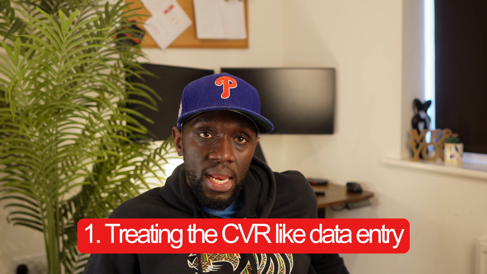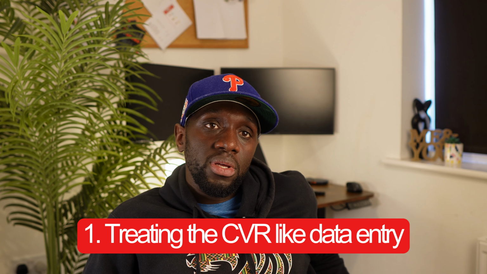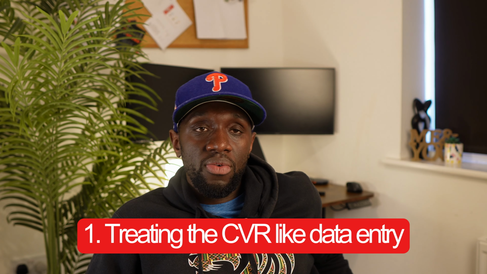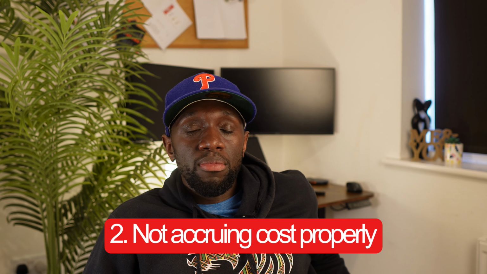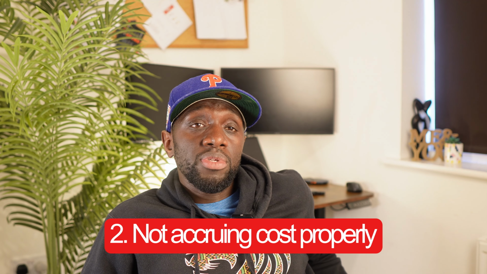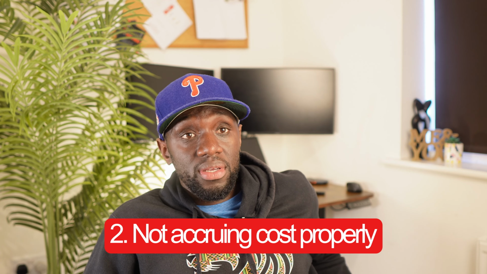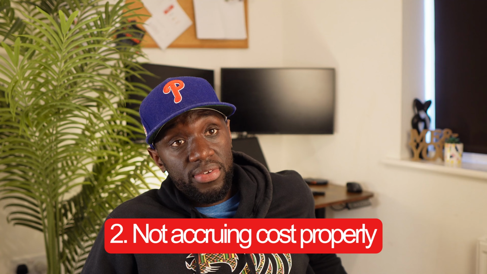Here are some common mistakes junior QSs make. Mistake number 1, treating the CVR like a data entry exercise. The CVR is not just copying numbers from one place to another. You need to understand what the numbers actually mean. Mistake number 2, not accruing costs properly. If work has been done but the invoice has not arrived yet, ignoring that cost can make the project look healthier than it really is.